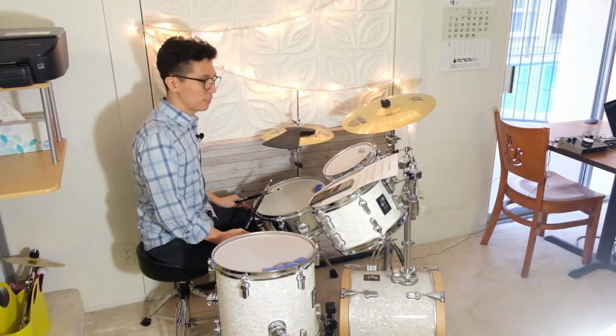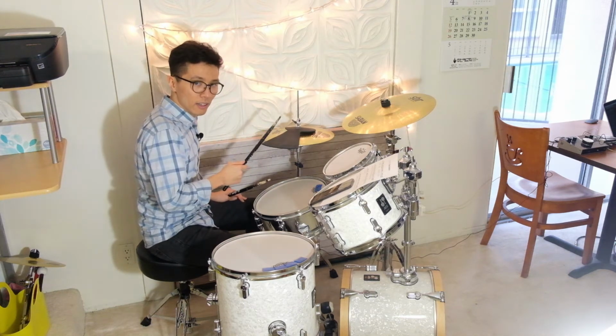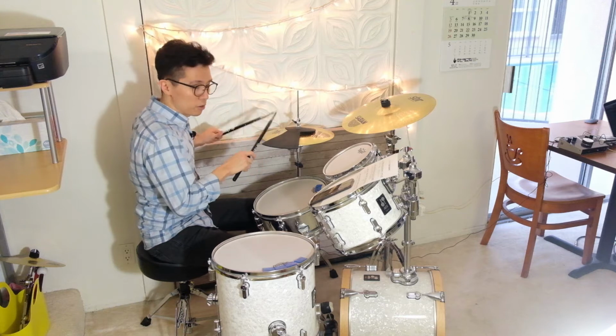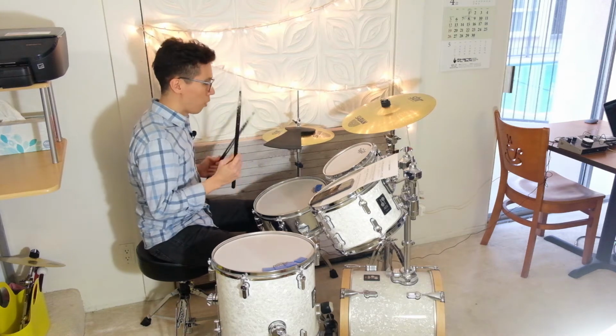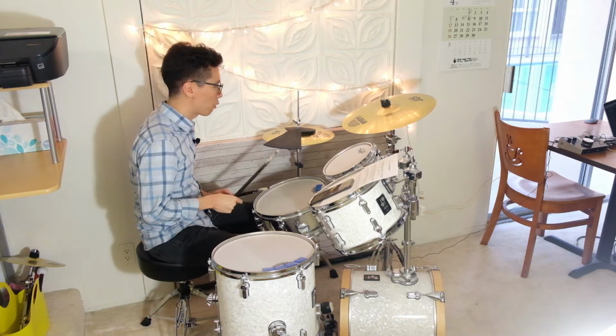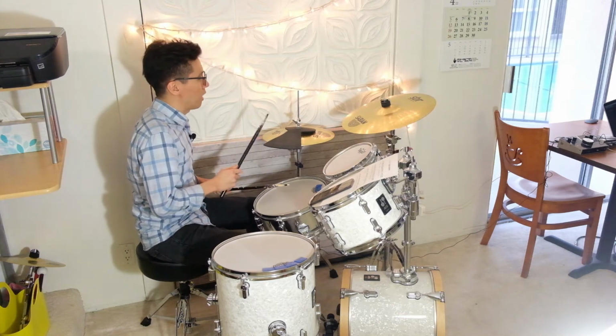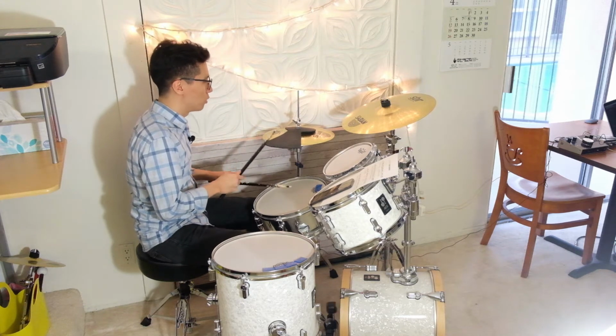And 16 beats, there were 2 types, right? First type was playing with 1 hand, and second type was playing with 2 hands. So if you play this with 1 hand, 1, 2, 3E and 4E and 1, 2, 3 and 4E and 1, 2.